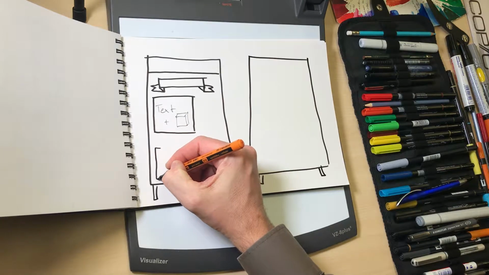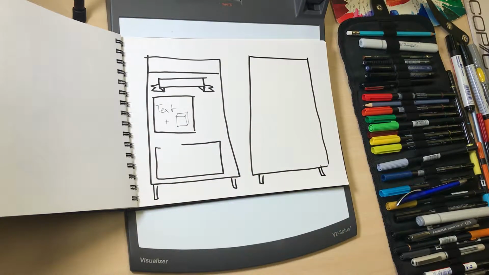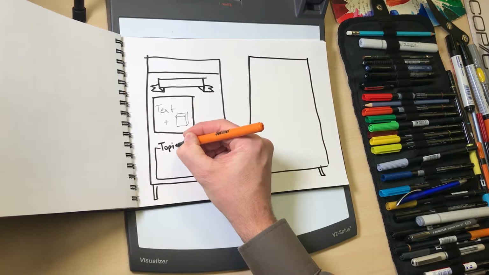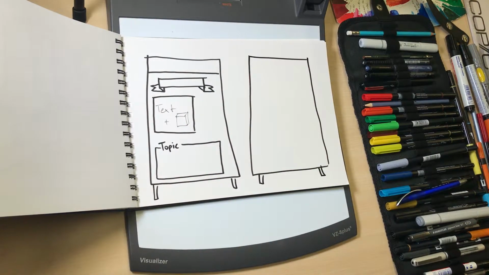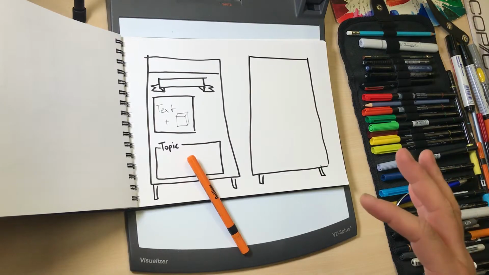So what is meant here? Often it's nice if you have a container where you more or less introduce a topic. So you can just write that topic into the container. And it's very nice because then you can read it from quite far away what all the content is meaning that is in there.